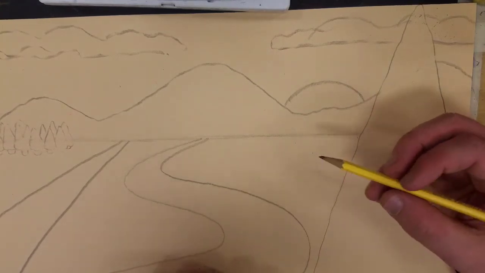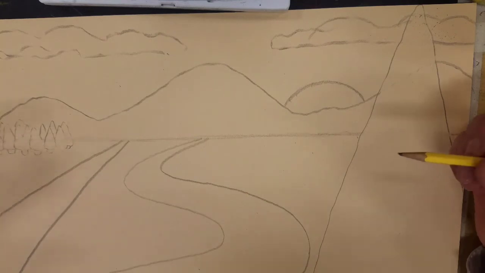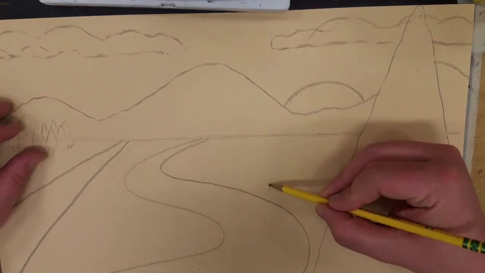Let's say we wanted to have a house. Now, sometimes when you go to draw an object, it can be really intimidating because you're thinking, I don't know how to draw a house.